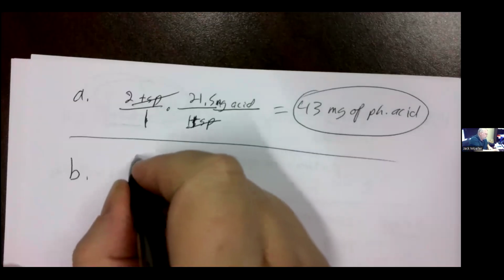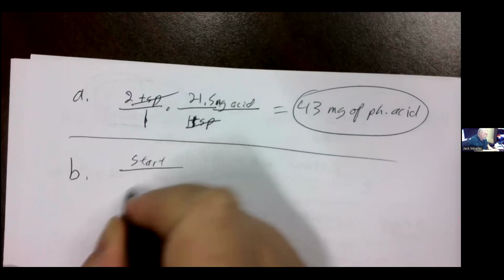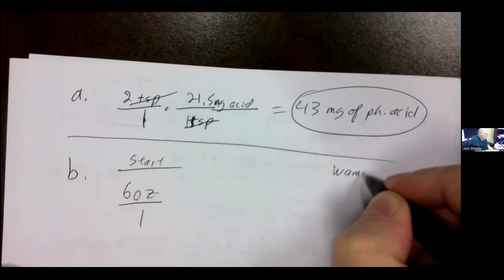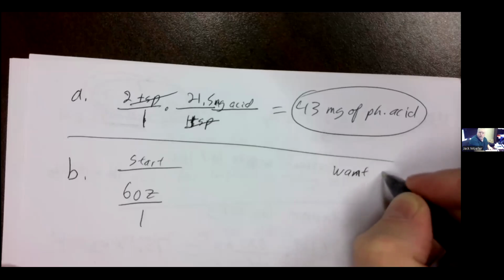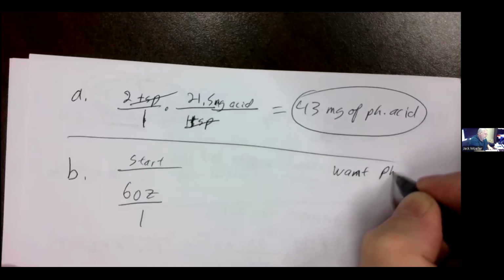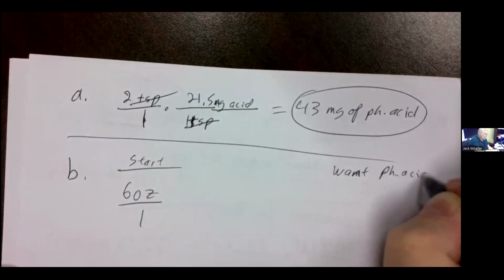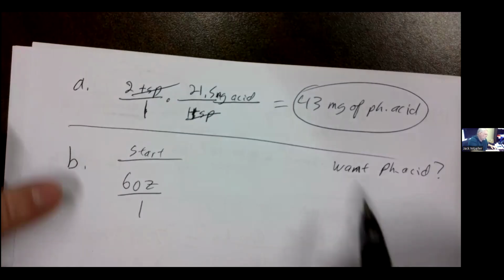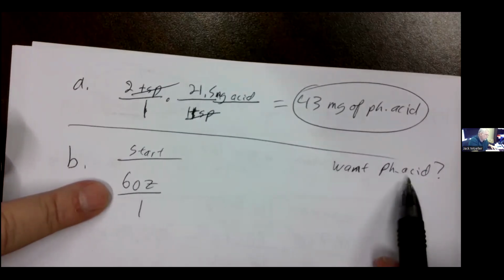So we're going to start with 6 ounces. And then what do we want? We want the amount of phosphoric acid. So again, for this problem, we don't care about the glucose or the levulose. Those numbers are completely red herrings in this case. And so how do we get from 6 ounces to the phosphoric acid?